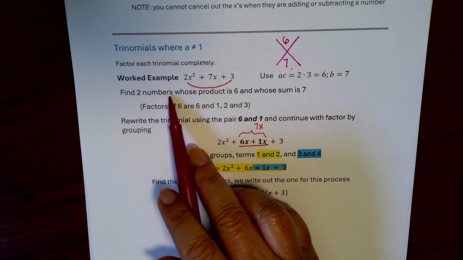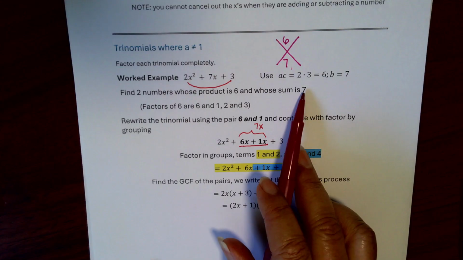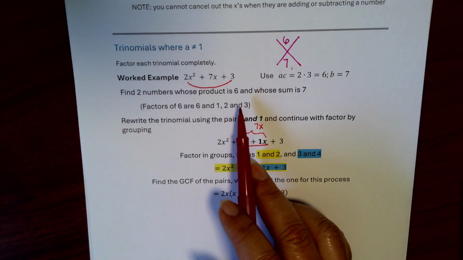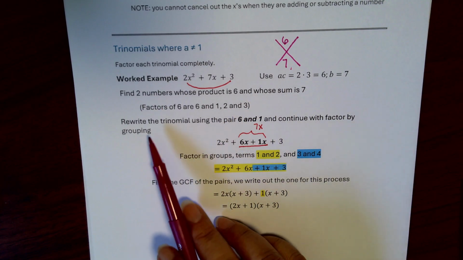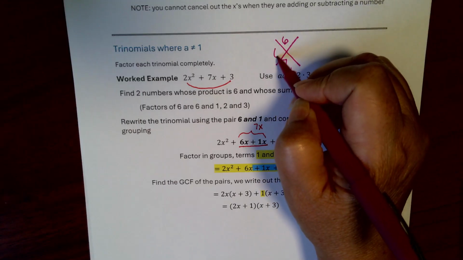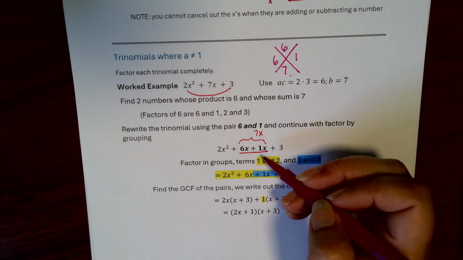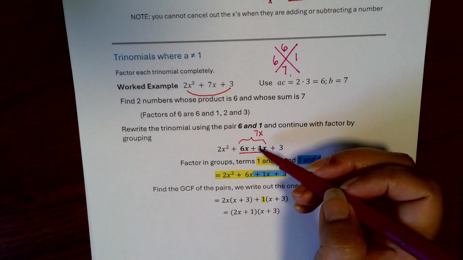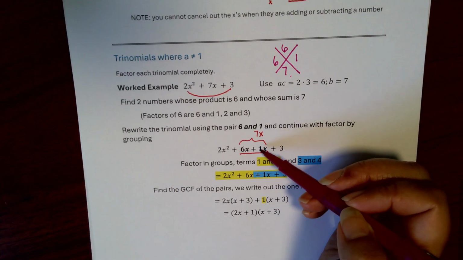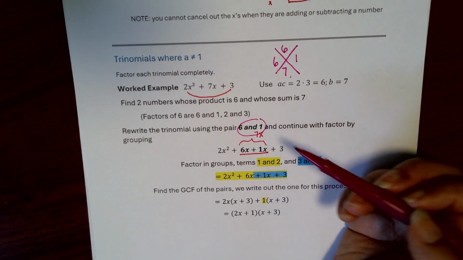So what you will need to do is find two numbers whose product is 6 and whose sum is 7. So we're again looking at the factors of 6. We have 6 and 1, 2 and 3. Okay, so you probably know what pair we're looking at. We're going to rewrite the trinomial using the pair 6 and 1. Now we do something a little different. We actually split the middle term. So notice how the middle term used to be 7x, and now we rewrite it as 6x and 1x. Where do we get the 6 and the 1? We get it from right here.